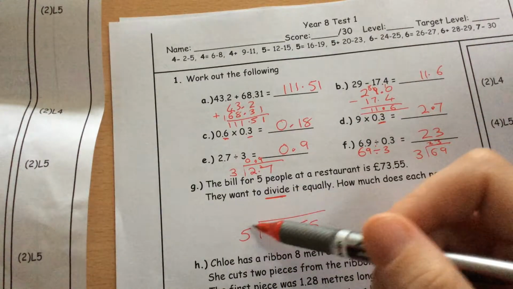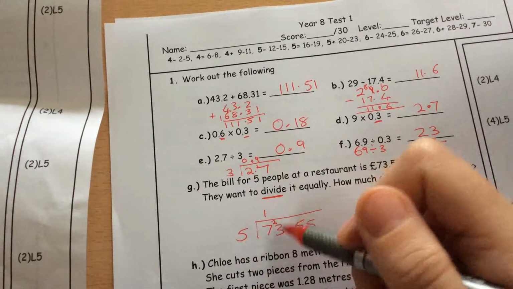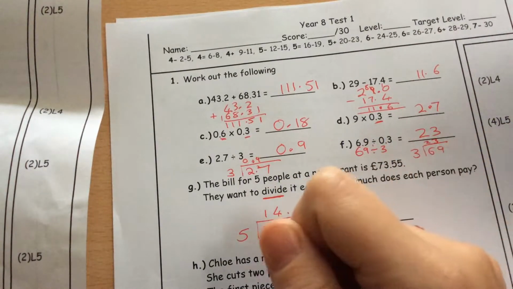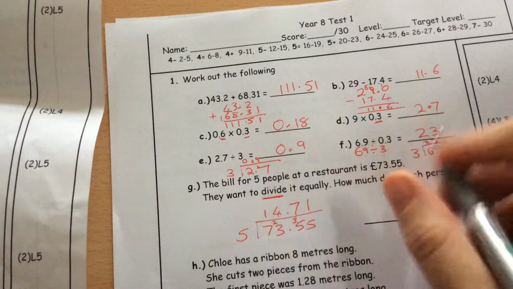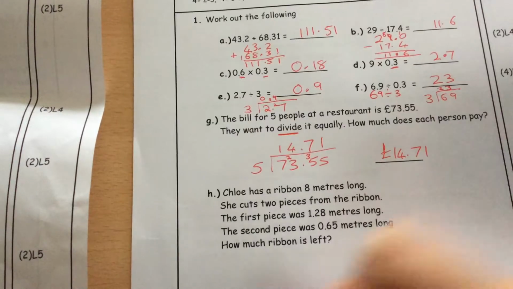£73.55? How many 5's go into 7? 1, with 2 left over. How many 5's go into 23? 4, with 3 left over. 5 into 35, 7. 5 into 5, 1. So my answer would be £14.71 that each would have to pay.